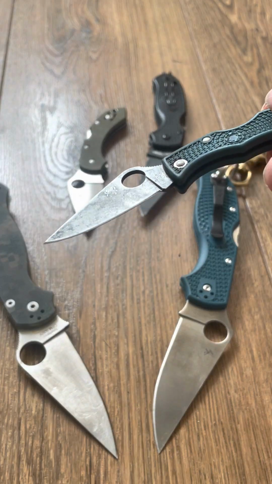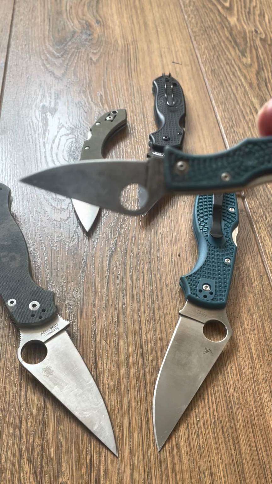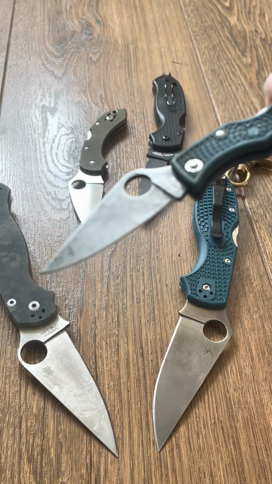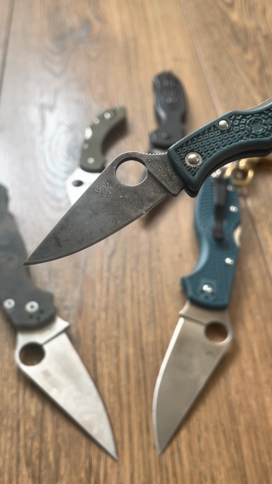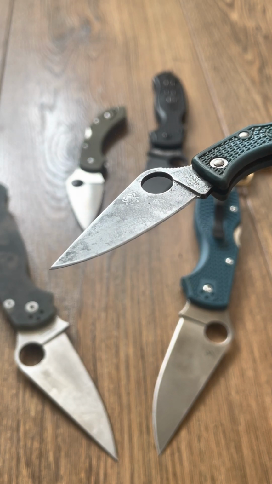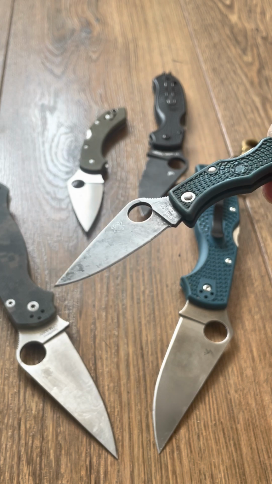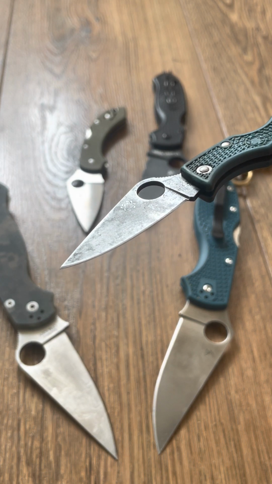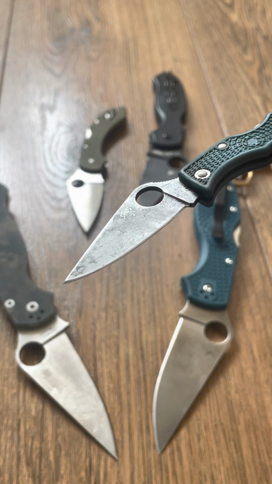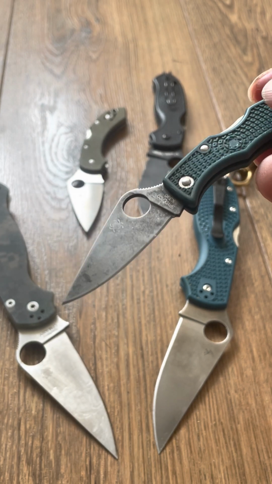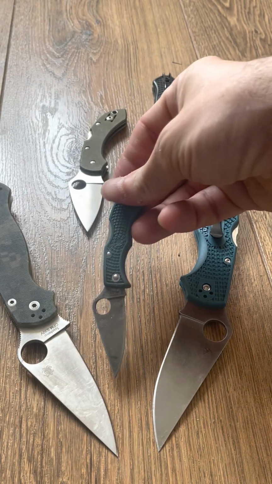Ladybug in K390. K390 is a carbon steel, which is going to show the classic traits of a carbon steel blade when it's used. Again, another hard little user. This thing is normally clipped onto my keys and used at least a dozen times a week, and that can be for anything from cutting boxes open to anything else, just general EDC, daily use for a very small knife.